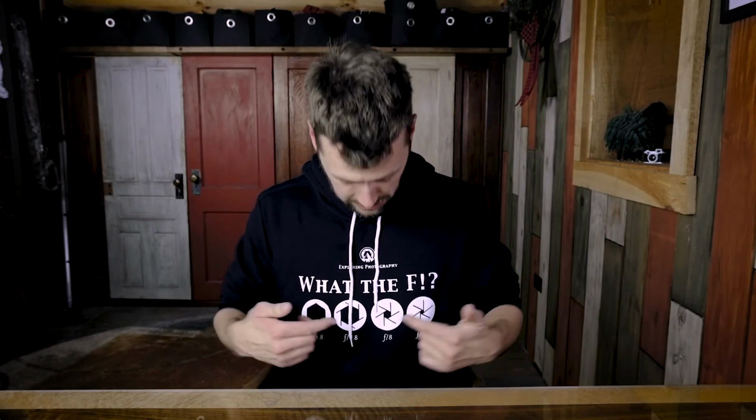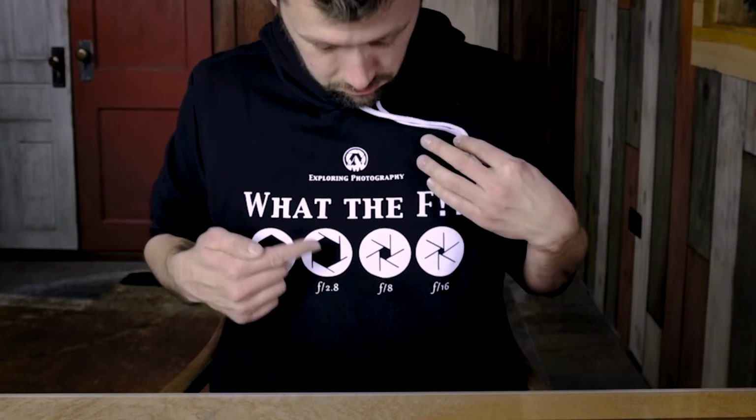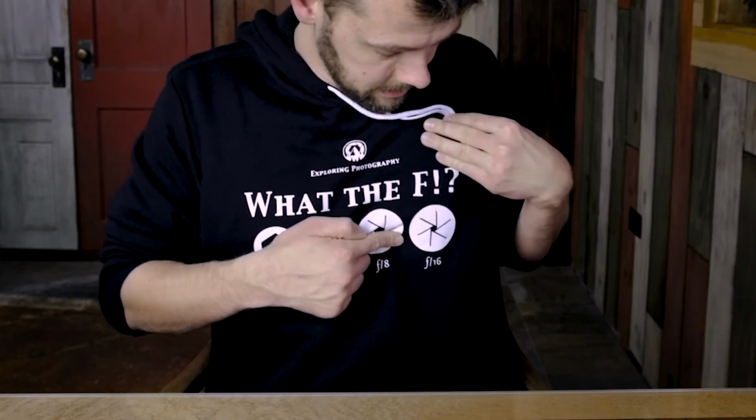Now, if you haven't noticed, f1.8, f2.8, f8, and f16. So you can see that is actually how they work. And don't worry, f-stop and aperture are probably the most confusing setting. Shutter speed, piece of cake. ISO, piece of cake. But f-stop and aperture are probably the most confusing because of this reason right here, which is why, what the F, guys? What the F? Anyways, that is it for the video.